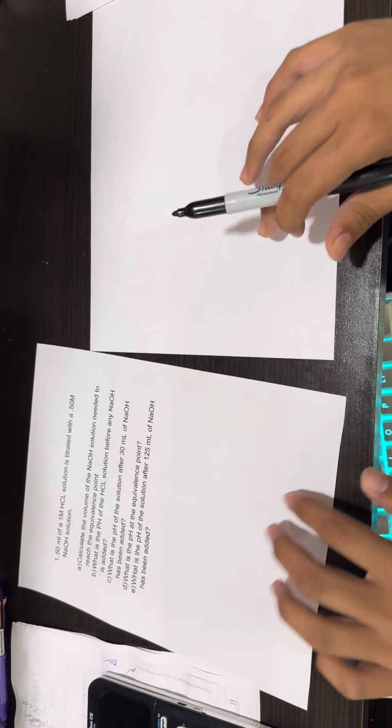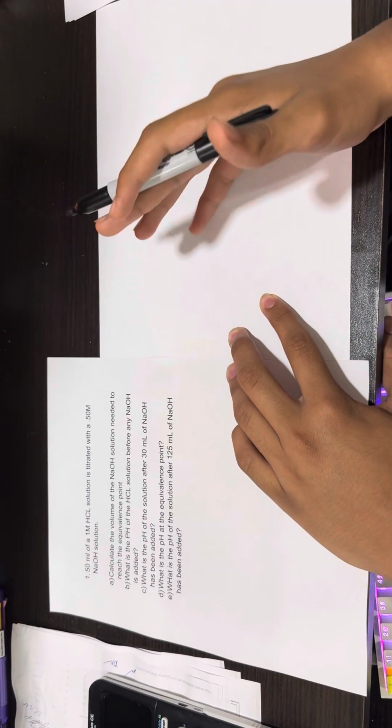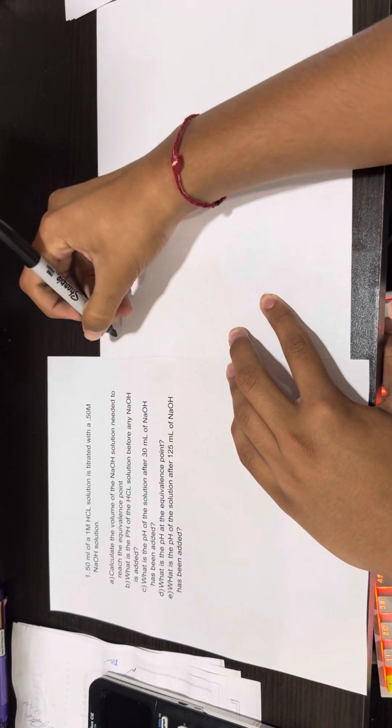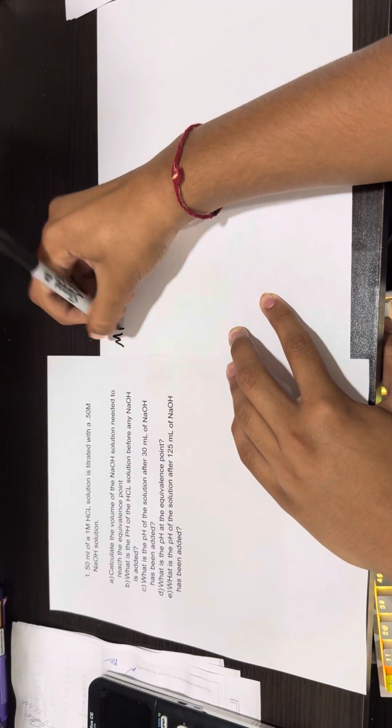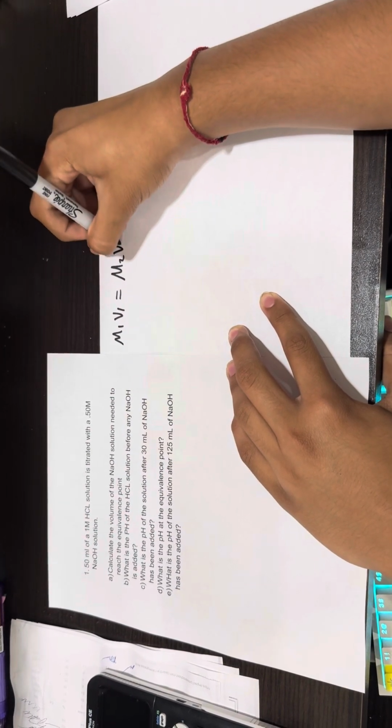point. Now, we know that to find the equivalence point, the moles of base have to equal the moles of acid. So what we're going to do is M1V1 is going to equal M2V2.